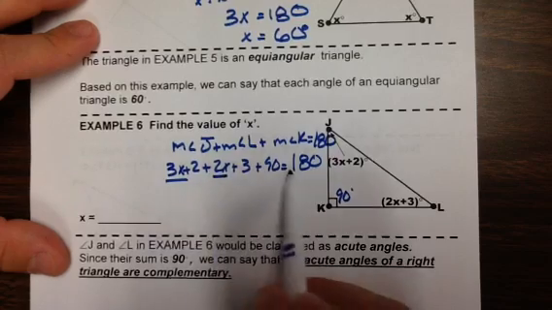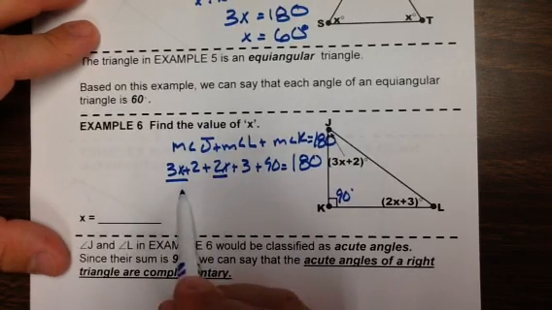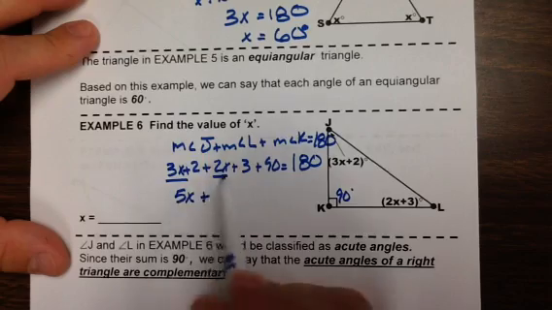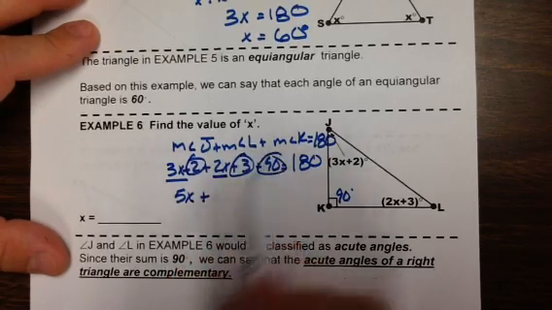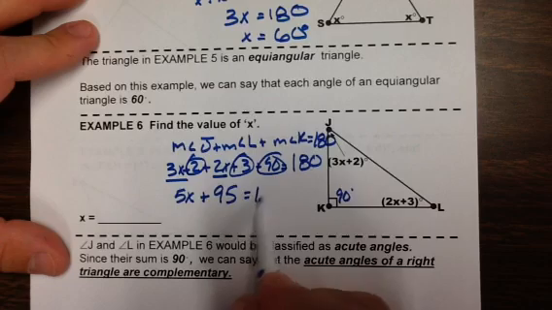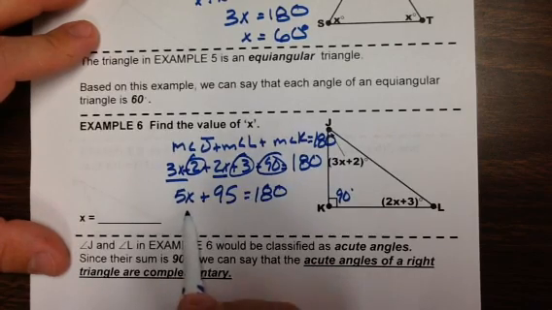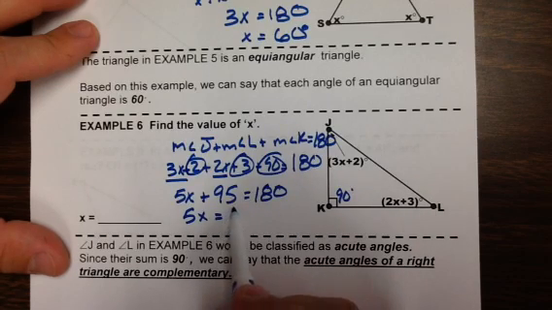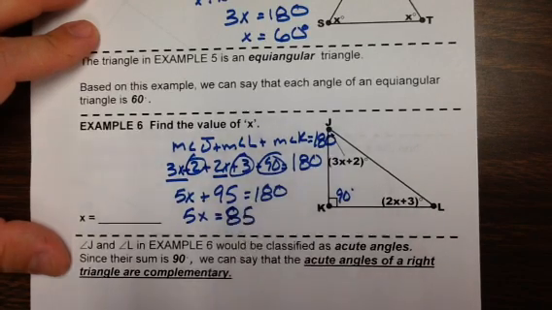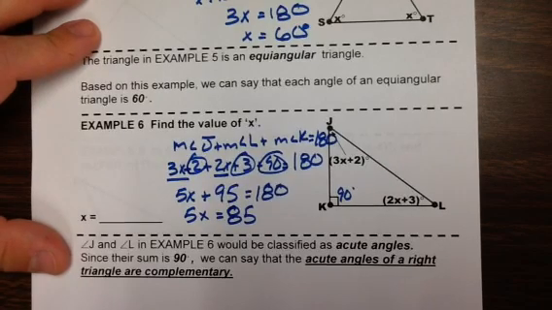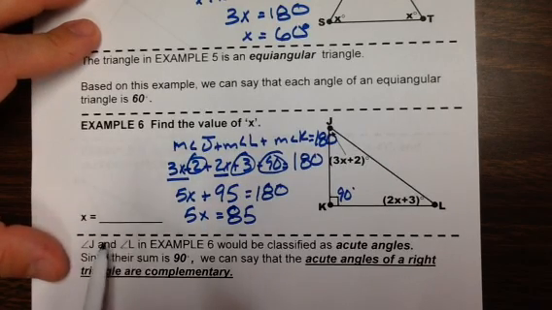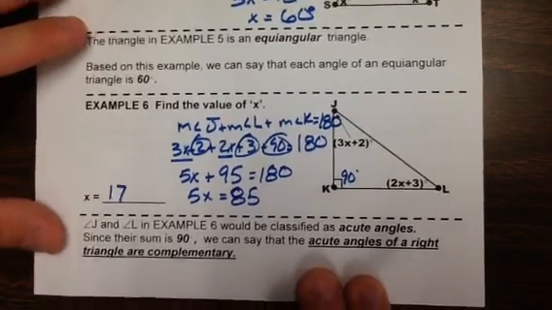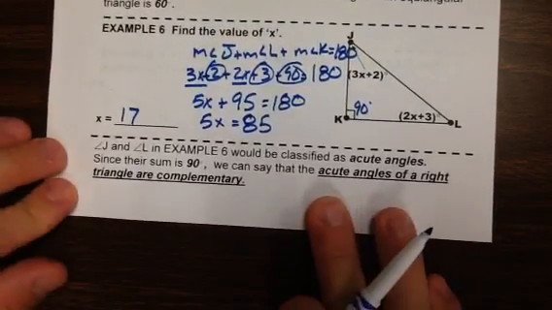Going to combine my like terms on the same side of the equal sign and say 5x plus 95 equals 180. So 5x would equal 85. I'm going to divide both sides by 5. I would say that x would equal 17. Pretty simple, just some algebra thrown in there.